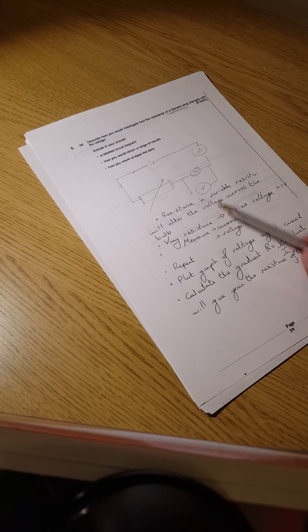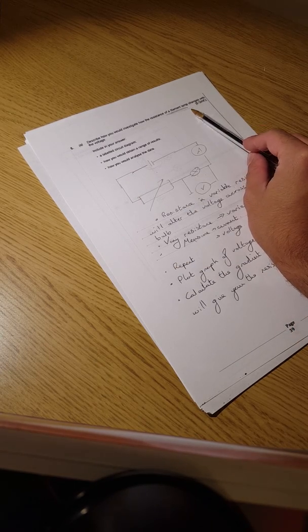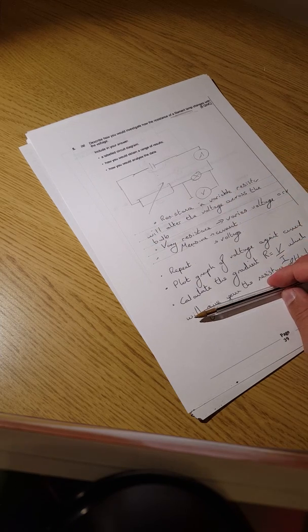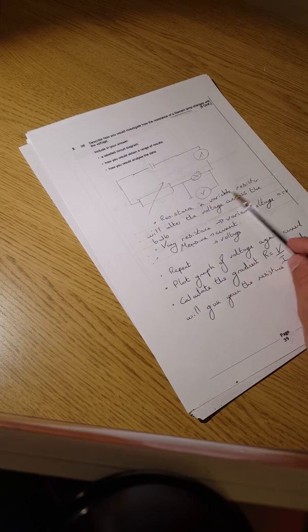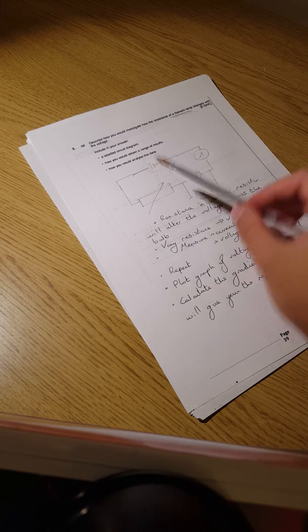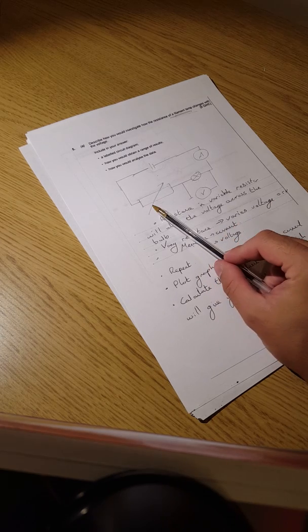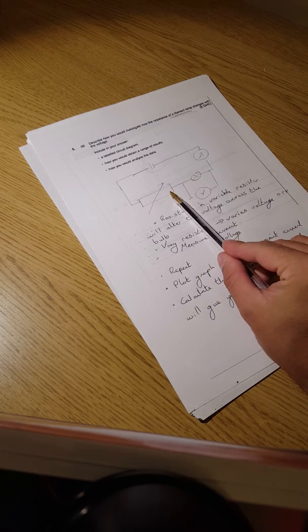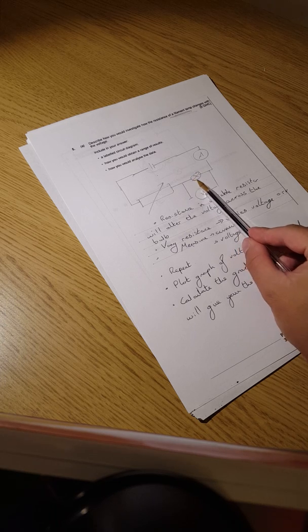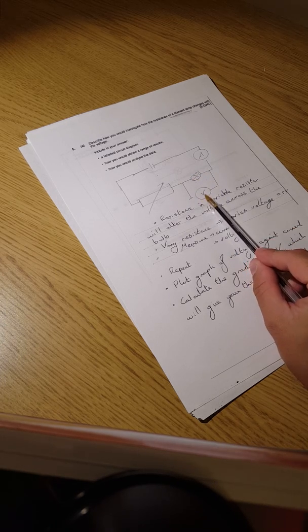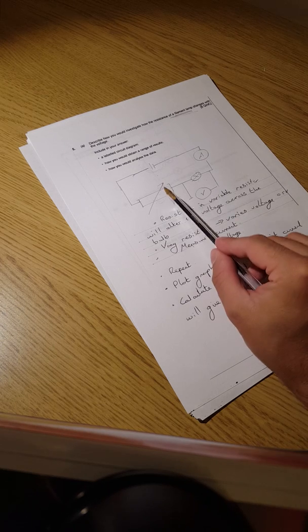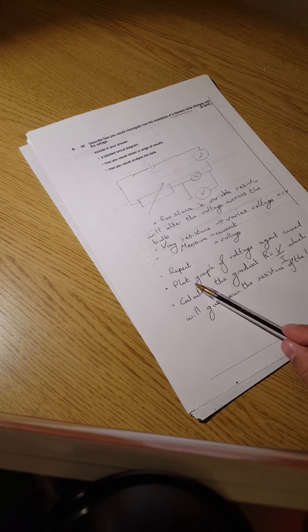Okay, now this is a QWC question, so 6 marks. I've bullet pointed things to include in your answer, but you need to make sure it's a well-written paragraph that says you use the variable resistor to alter the resistance, which alters the voltage across the lamp. You record the voltage and the current. You repeat. You then plot a graph of voltage against current with your results. You calculate the gradient of the graph, which will give you the resistance of the lamp.